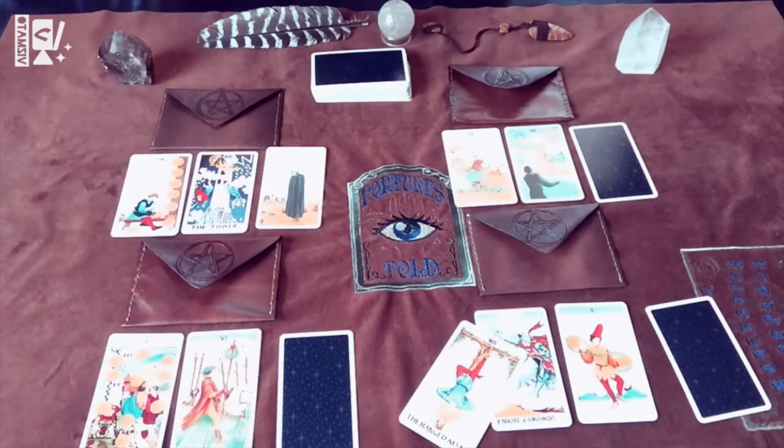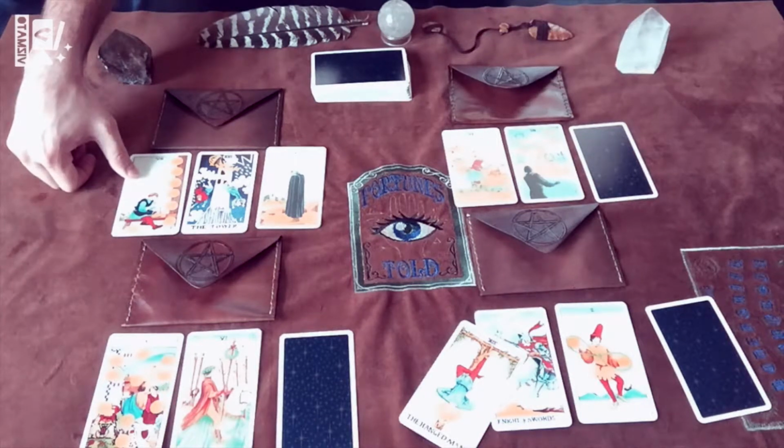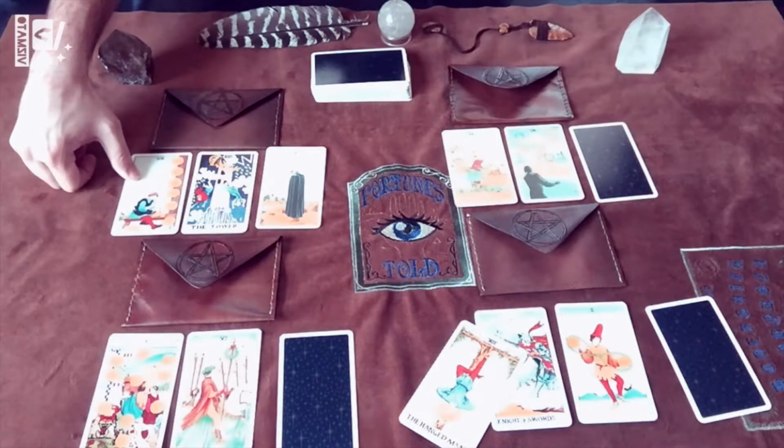So even though it starts off really well, which might be why you're considering this decision in the first place, everything about it might be saying that this is a good idea.